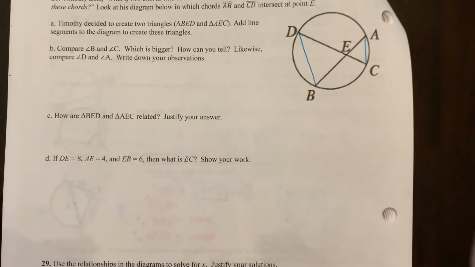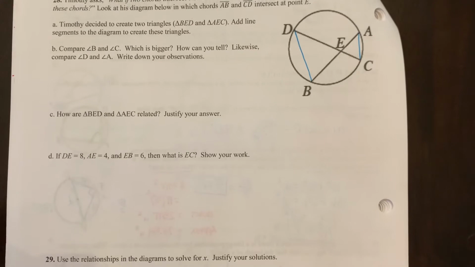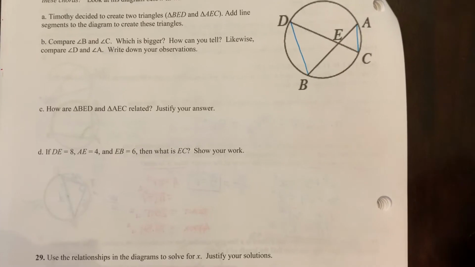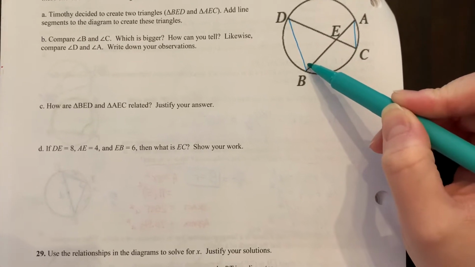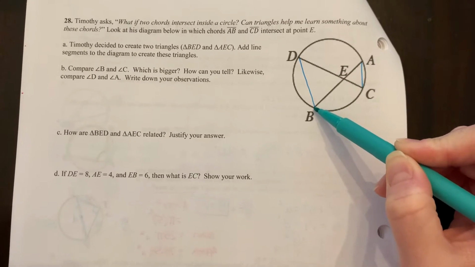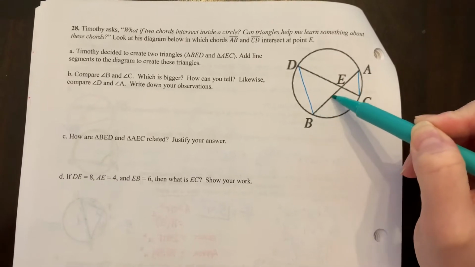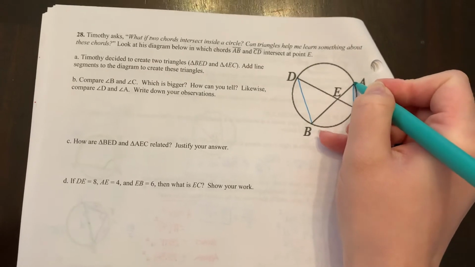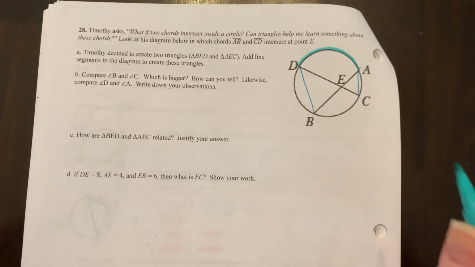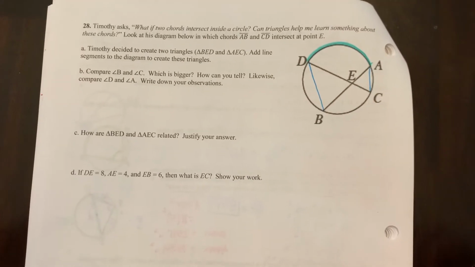Compare angle B and angle C. Which is bigger, and how can you tell? Likewise, compare angle D and angle A. Write your observations. So when we look at angle B, it is an inscribed angle because the vertex touches the circle. Right? Angle B opens up to arc DA on the top. So the inscribed angle B is opening up to arc DA at the top.